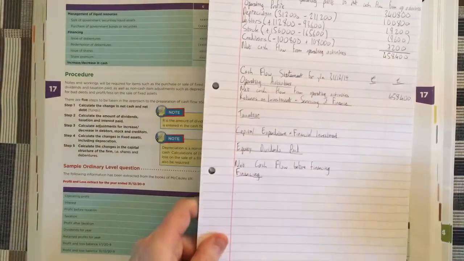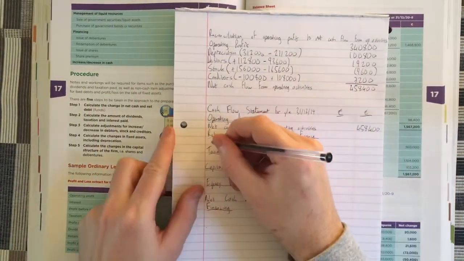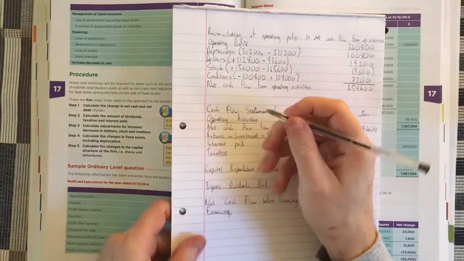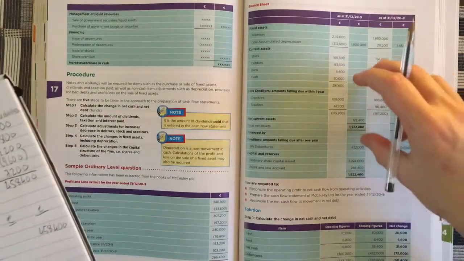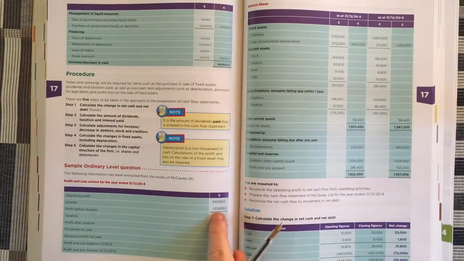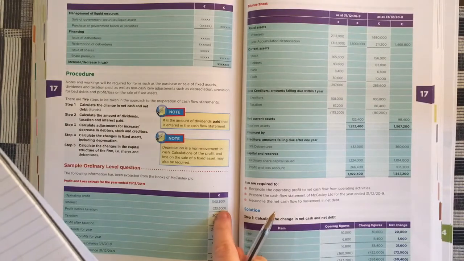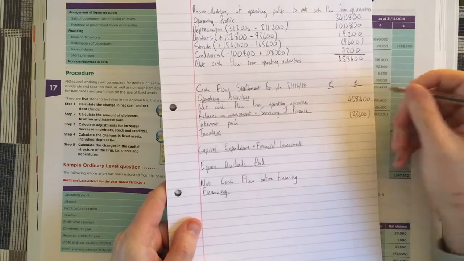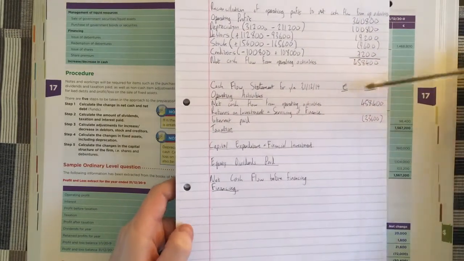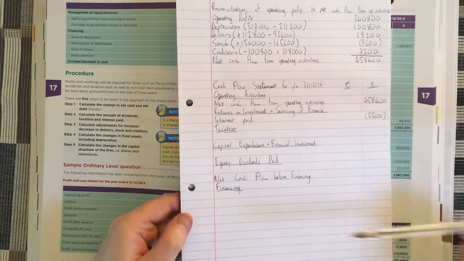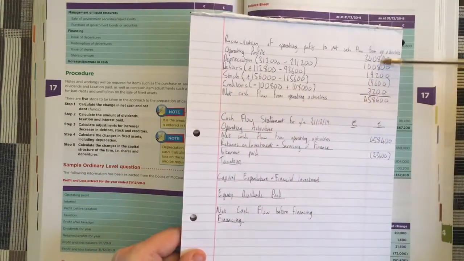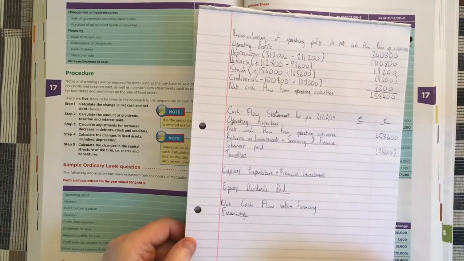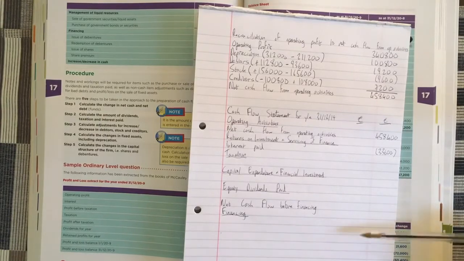So returns on investment and servicing of finance, what goes in there is interest paid. Because there's no mention of interest due at the start or end of the period, I can just slot that number straight in. So take away 33,600, because you're paying the interest, it's an outflow of cash. This is where you're trying to come up with the actual increase in cash during the year. So this, as I said, gets us closer to that number. The answer to this is going to be how much my cash actually increases last year versus this year.